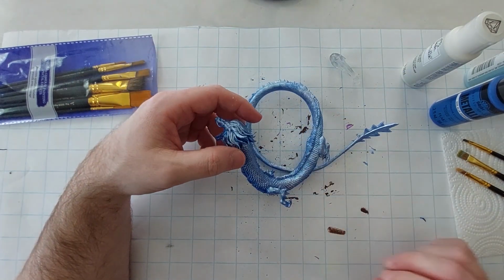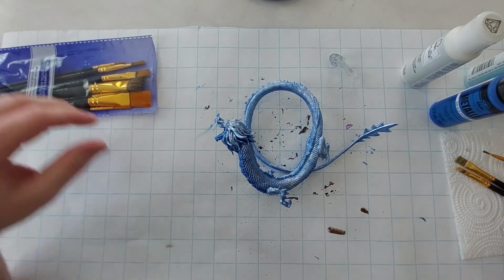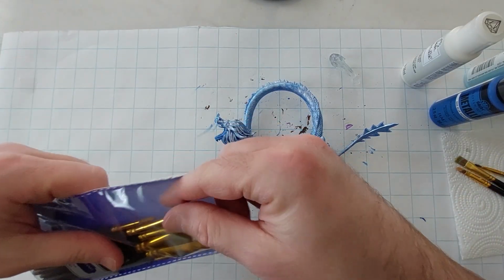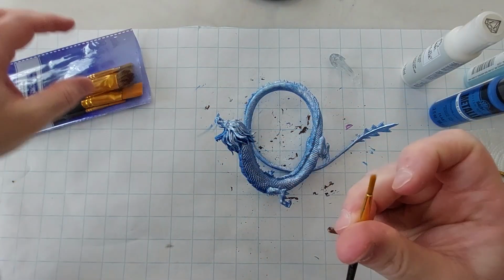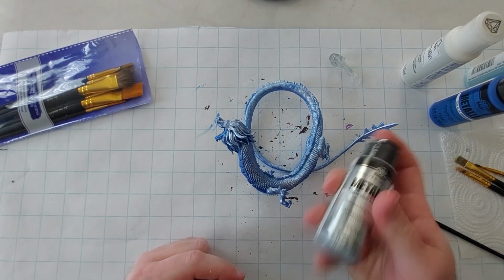Well, you know what? Oh, well, that's... Yeah, I think we got another small brush here. We can just keep going. We have a lot of brushes to wash after this.